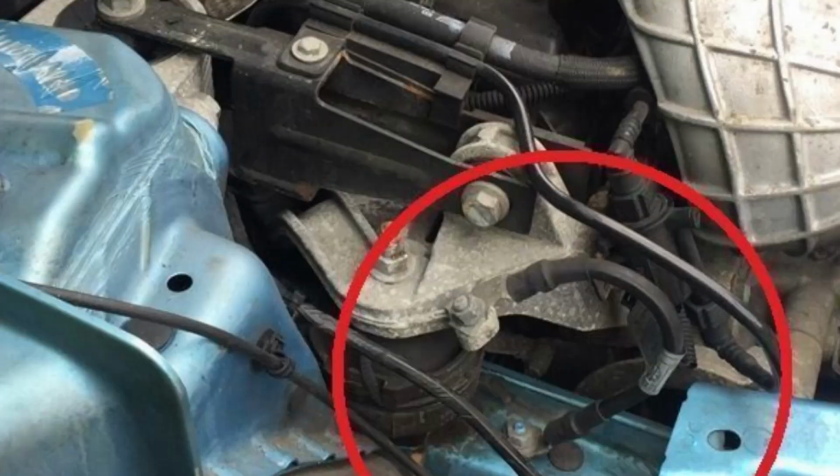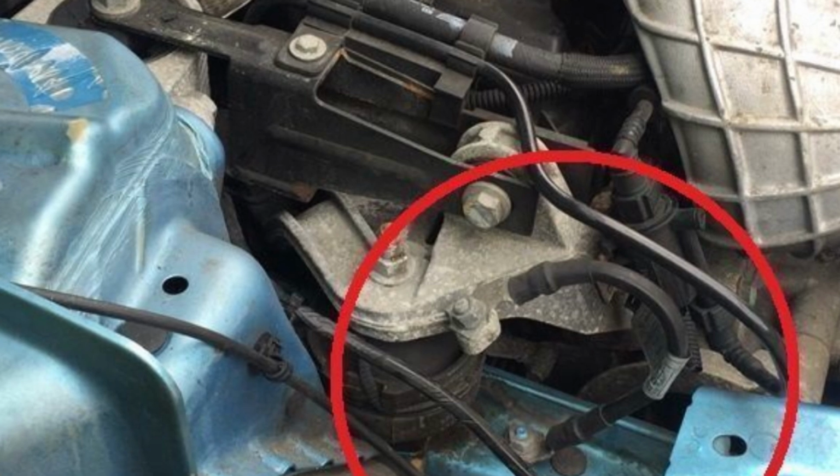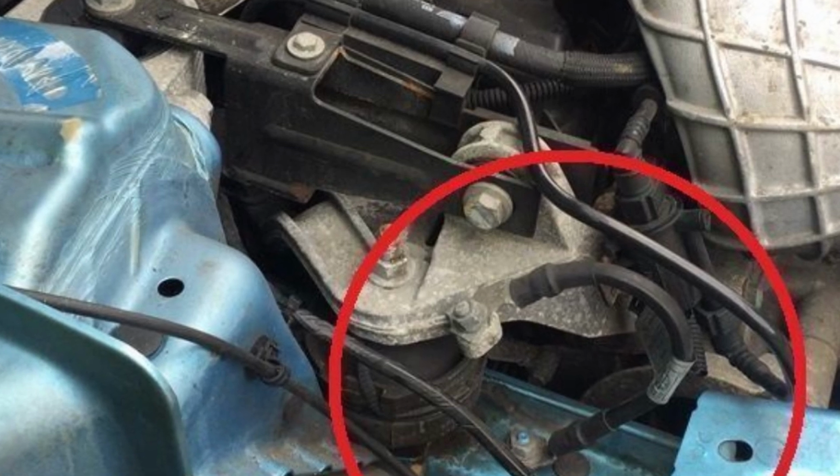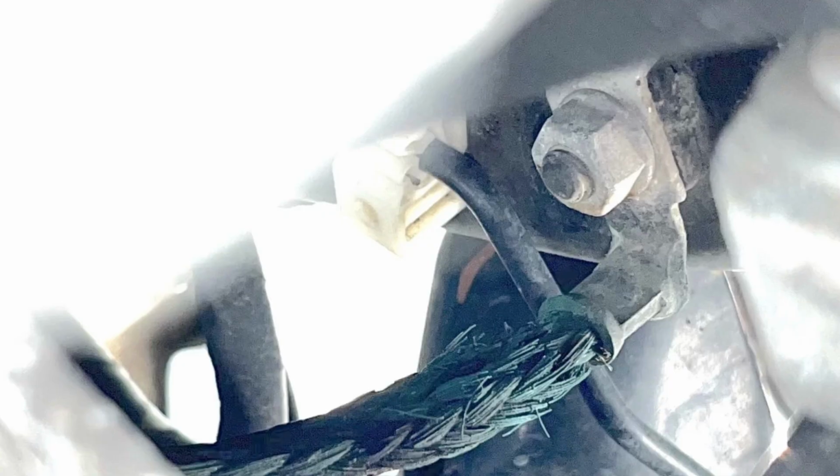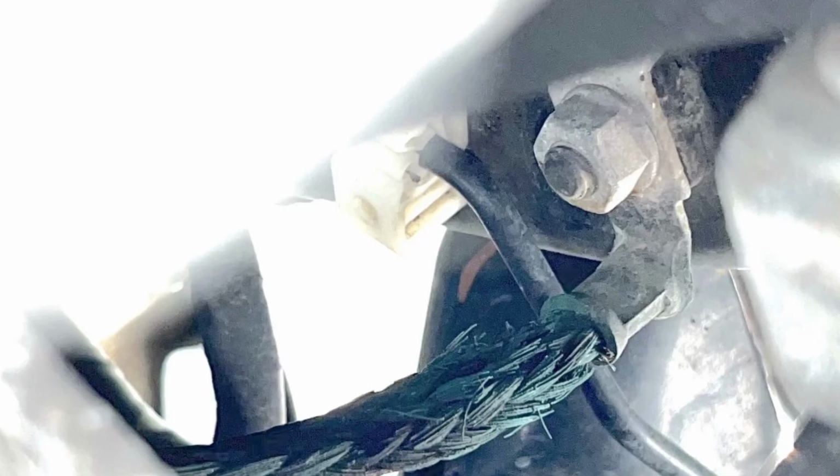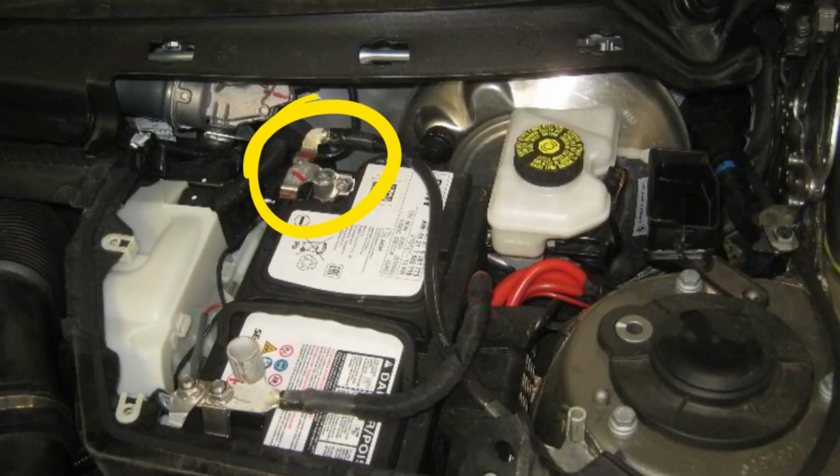Then the most important part, locate the engine ground strap and also the main battery ground point attached to the metal body part. The location of the ground points will differ from one model year to another and from one engine model to another. You can track the main battery ground just by following the big wire from the negative battery terminal. Make sure both ground points are tightened properly and have no corrosion on them.